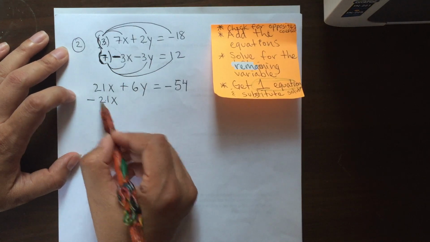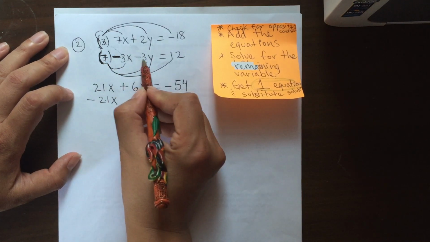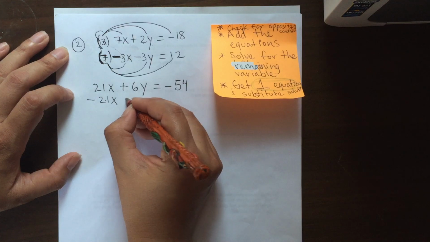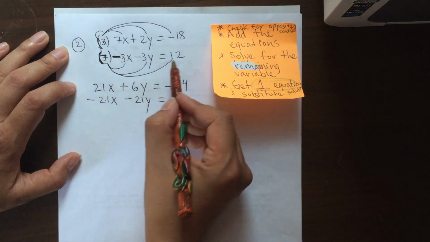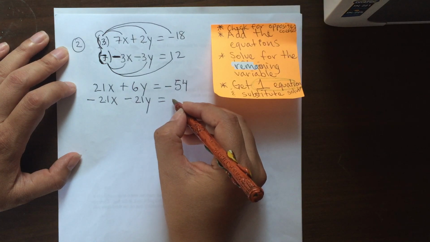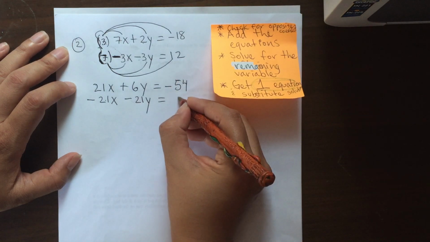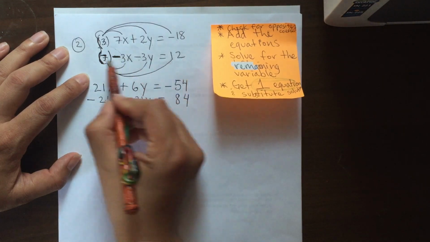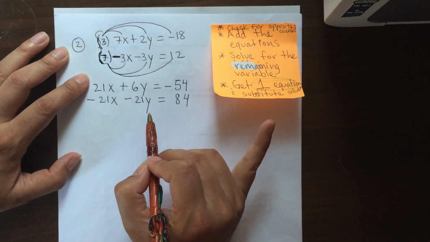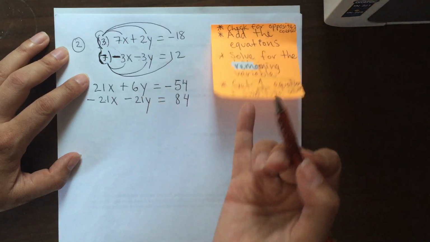Yay, now we have opposites. 7 times negative 3y is negative 21y. 7 times 12 is 84, I believe. Let's see. 7 times 2 is 14, carry 1. 7 times 1 is 7, and 1 is 8.